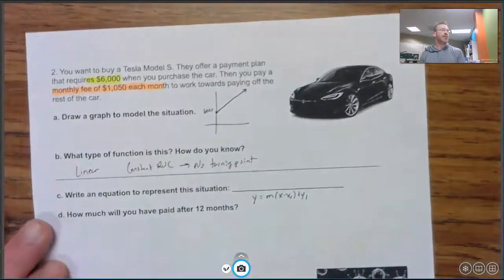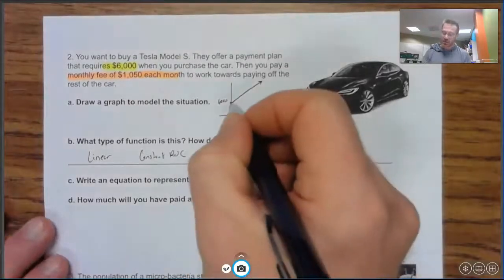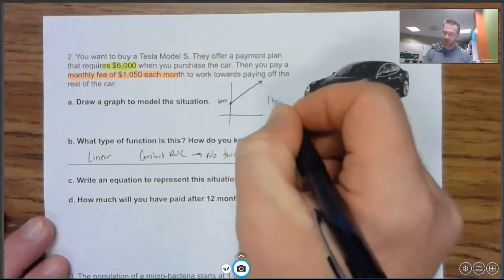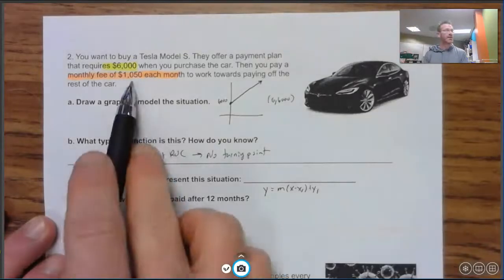We need a rate of change, a constant rate of change, and we need a starting point. Notice this is our starting point here, and that would be 6,000. At time 0, because that's the very beginning, you had to pay $6,000. And then we're paying that $1,050 per month.